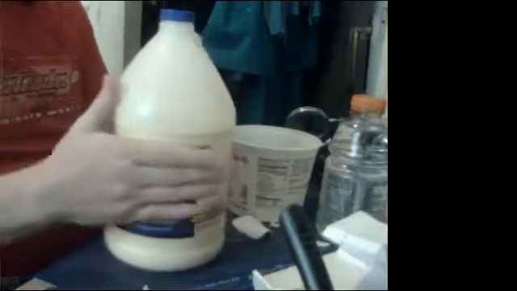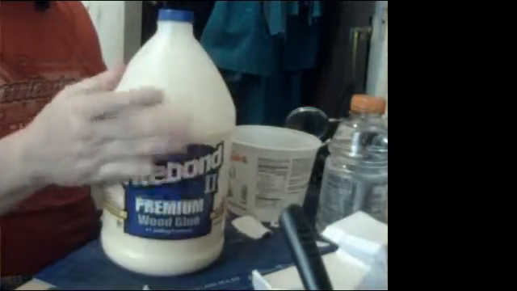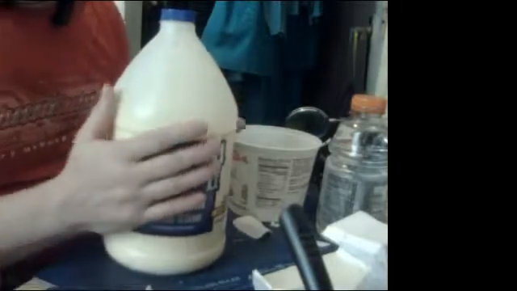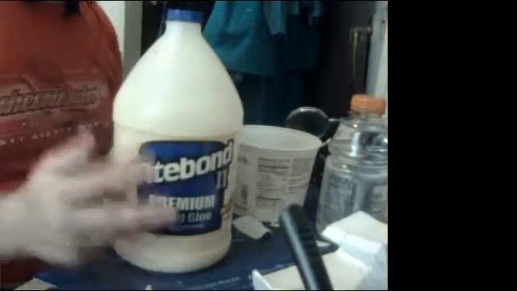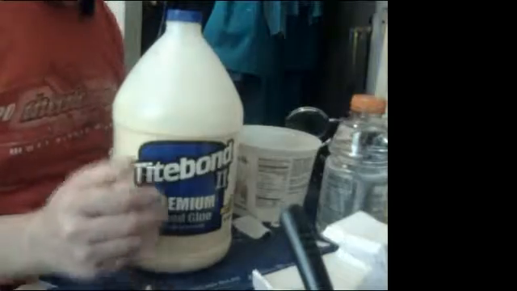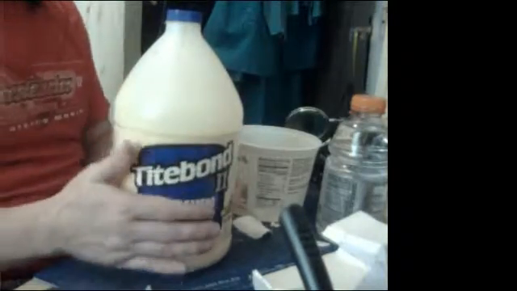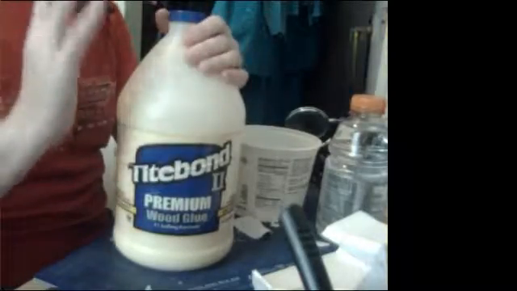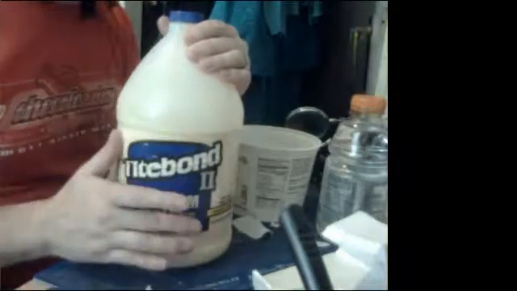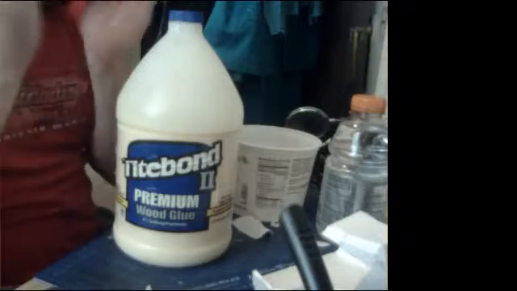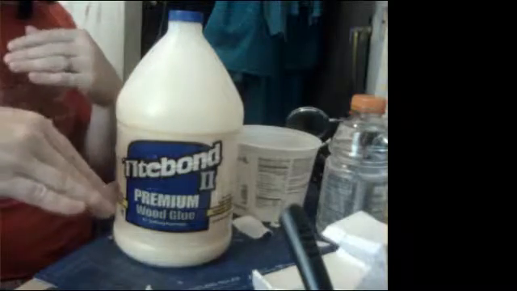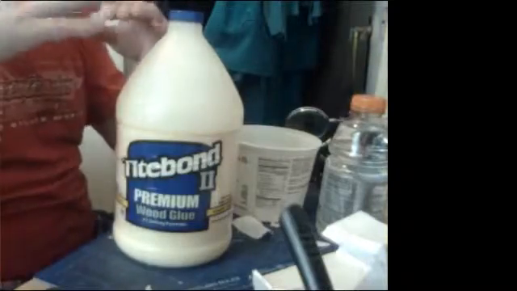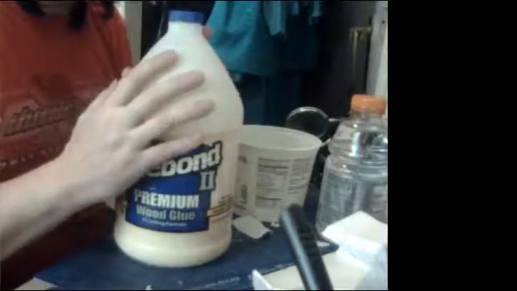This is the specific glue that I use. It's what the tutorial on the 405 recommended, type 3. If you're doing this by the ultimate recommendation, you want to use type 3 on the outside and type 2 on the inside, because type 3 has higher water resistance.